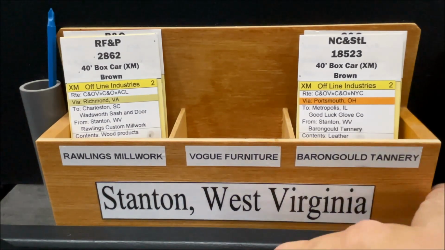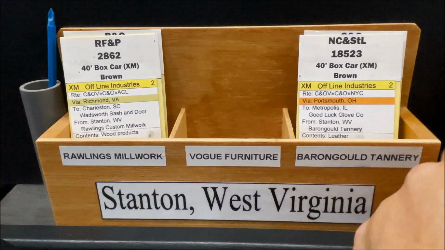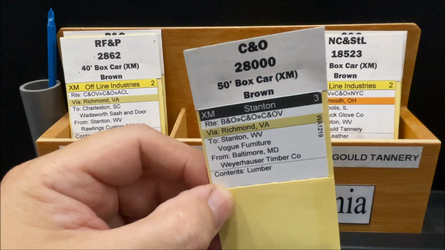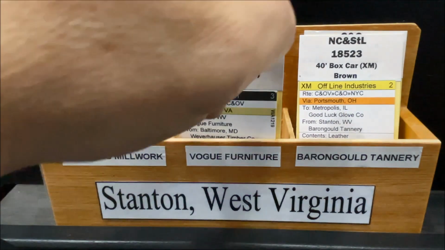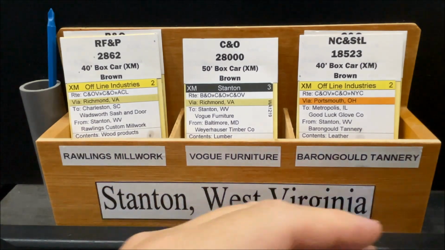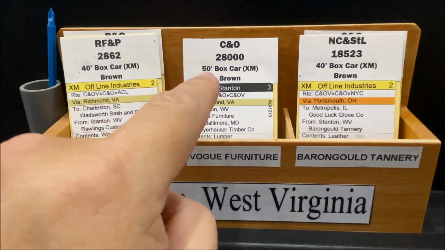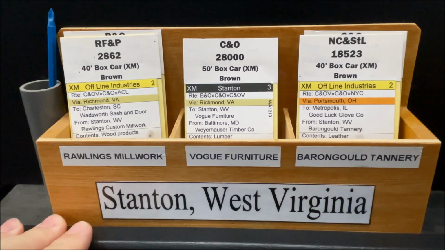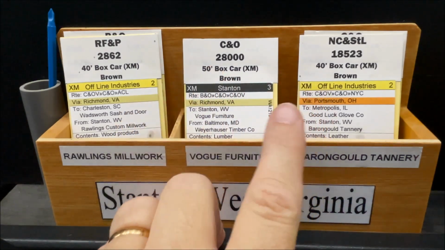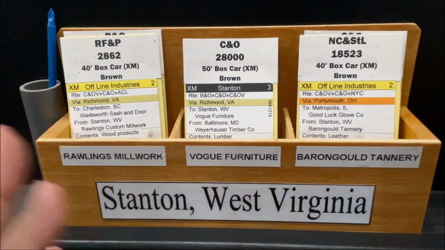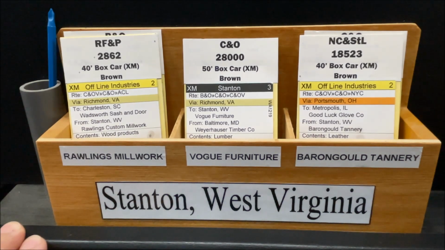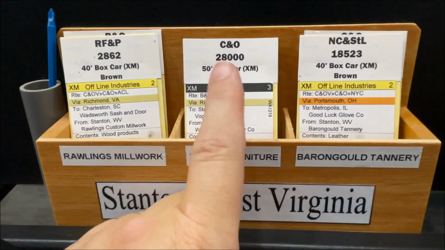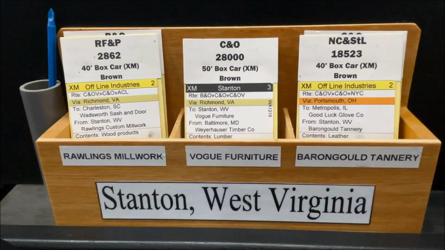Anything that you set out, let's say here we have our Vogue Furniture card that we're setting out, once you set that car out, it goes in the box. So pickups get picked up, set outs get set out. Couldn't be much more simple than that. That way, when the next operator comes through, if he doesn't see offline industry, he knows this has already been switched, and it wouldn't be on his list of things to do anyway. But that also makes it a little more clear. So if you do see something other than yellow, you'll know someone has already dealt with that particular industry in another train.